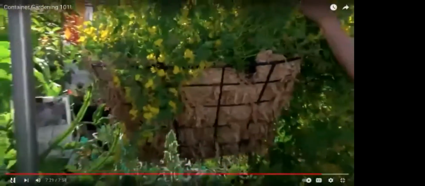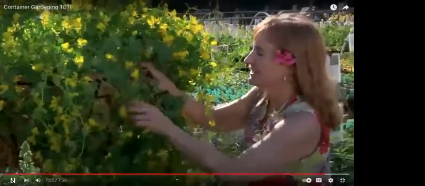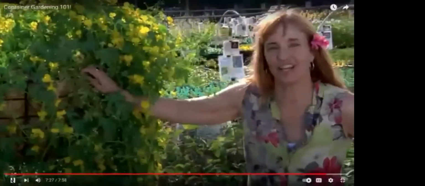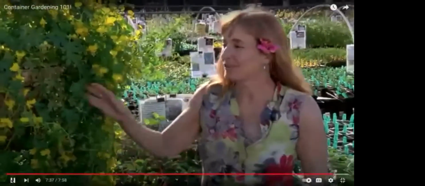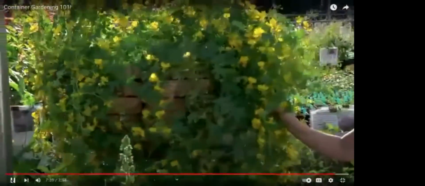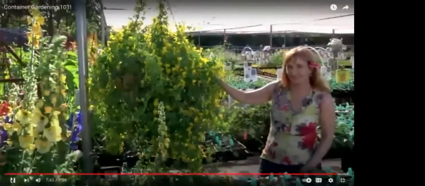Can you see that in there? And people are always telling us that their hanging baskets look terrible. That's because the ones you get at the garden centers and even at nurseries are just like this big, which dry out really fast. But if you put them in a nice big pot, your plants will go nuts like this.